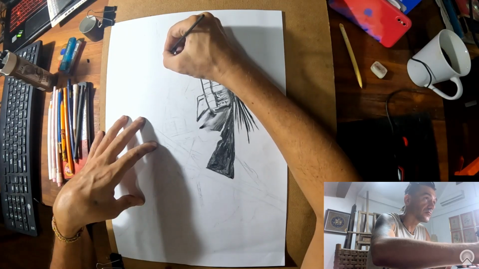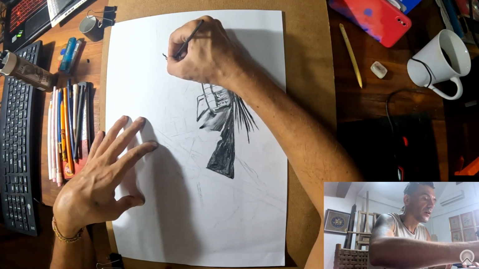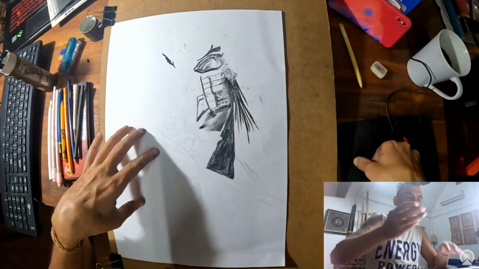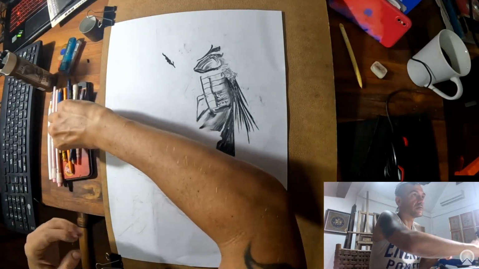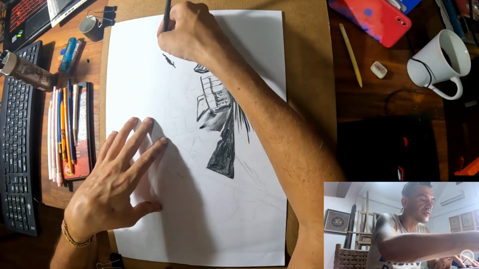Okay, it's not really difficult to make this silhouette, but again, on the original picture, some of the details are really hidden.